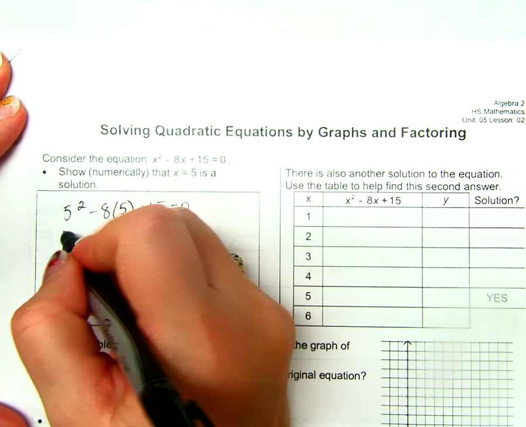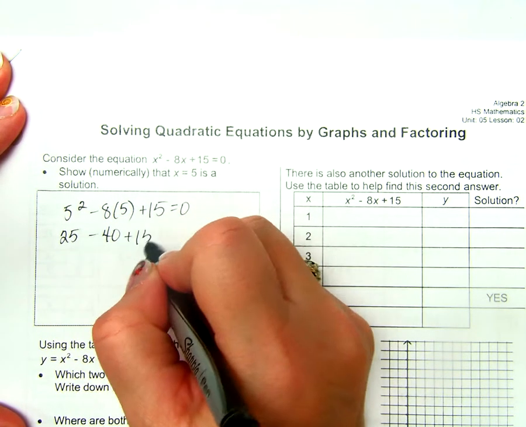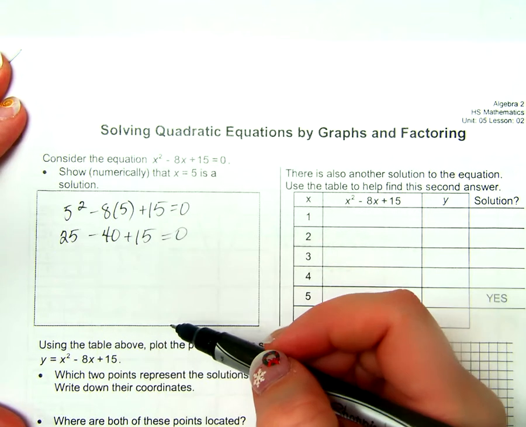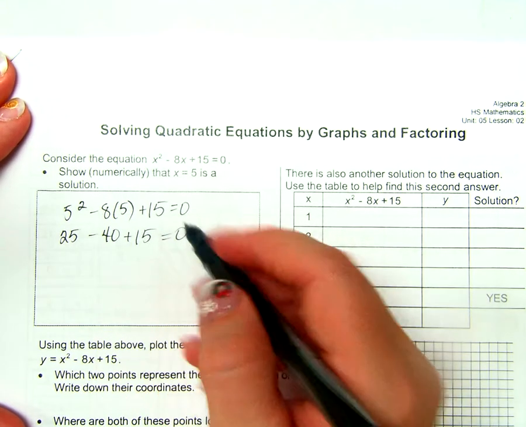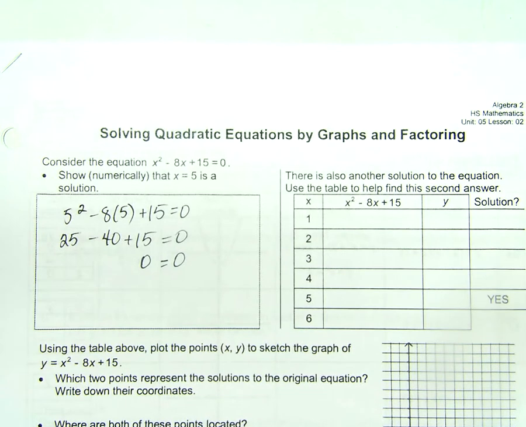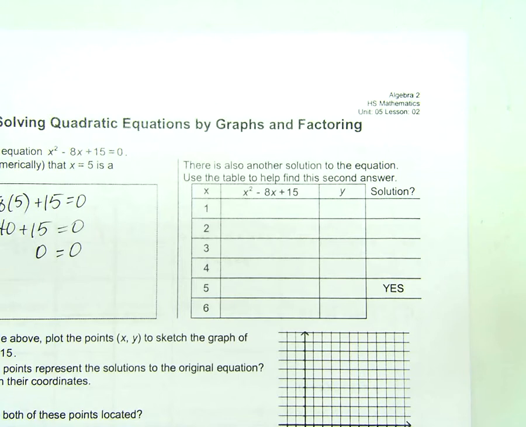5 squared is 25 minus 40 plus 15 equals 0. Well, 25 minus 40 is negative 15 plus 15. Oh my gosh, 0 equals 0. So 5 is a solution, correct? But there's another solution. So let's use the table to help us figure out the other solution.